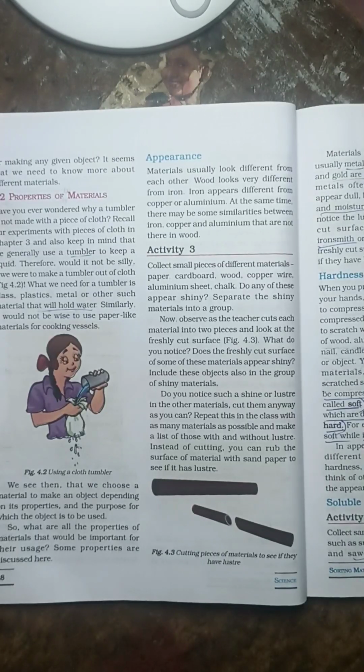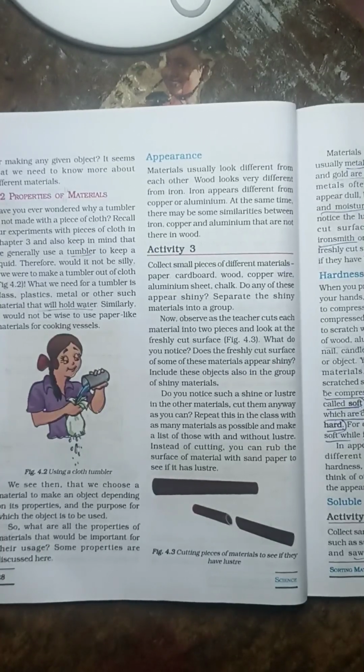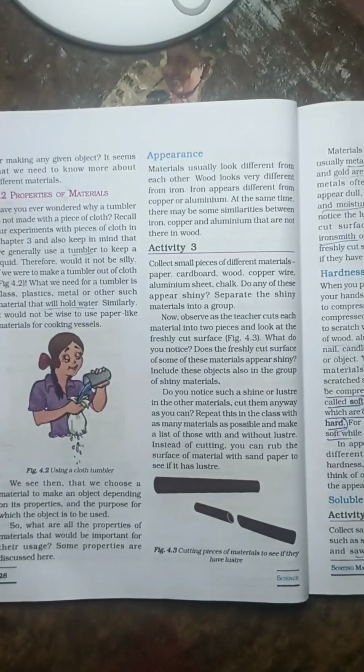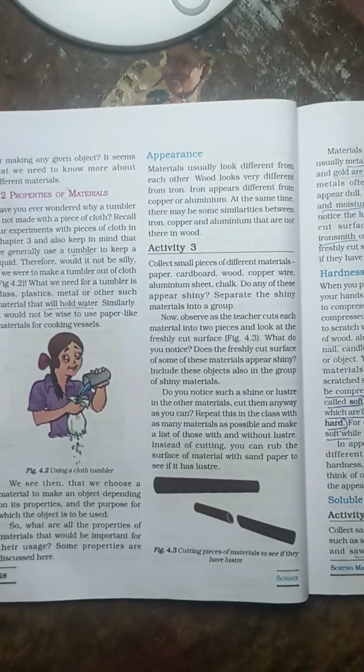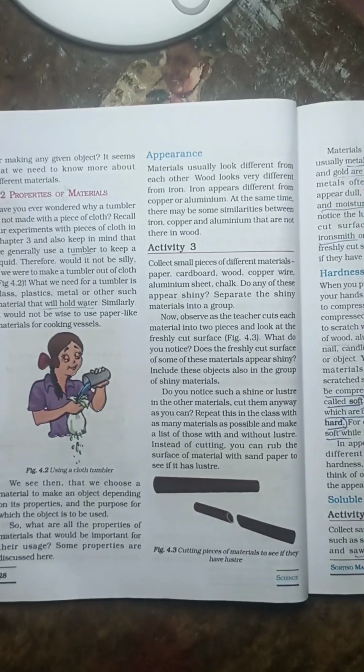Activity 3. Collect small pieces of different materials: paper, cardboard, wood, copper wire, aluminium sheet, chalk. Do any of these appear shiny? Separate the shiny materials into a group. Now observe as the teacher cuts each material into two pieces and look at the freshly cut surface. What do you notice? Does the freshly cut surface of some of these materials appear shiny? Include these objects also in the group of shiny materials.